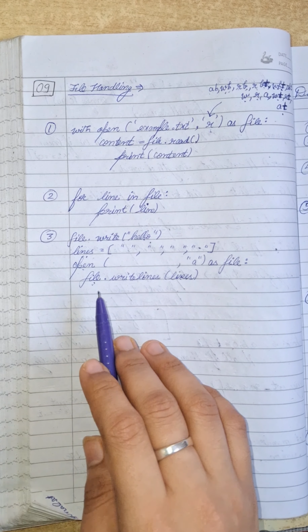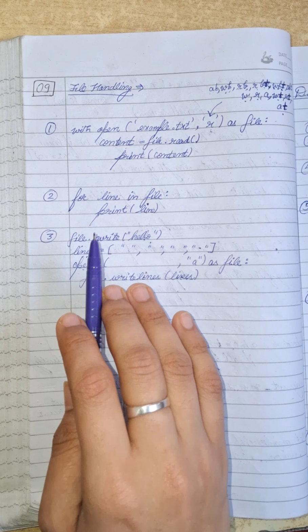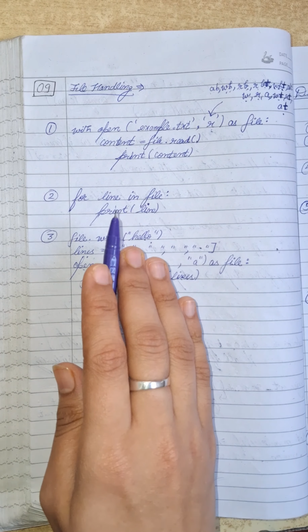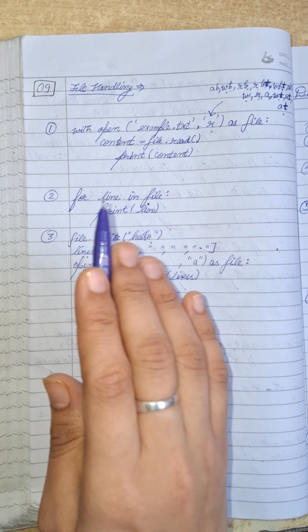Thank you. This is all about the basics of Python you must know before starting the machine learning algorithms and the deep learning algorithms.